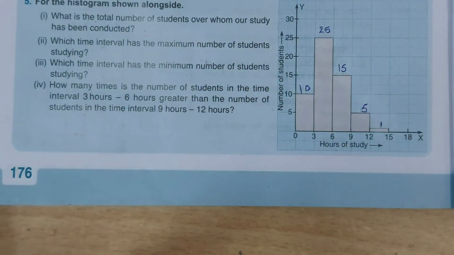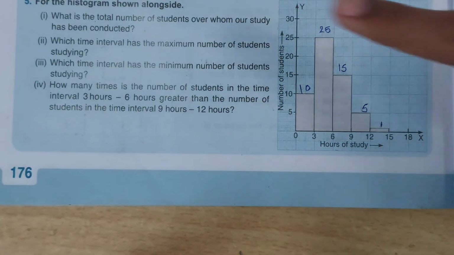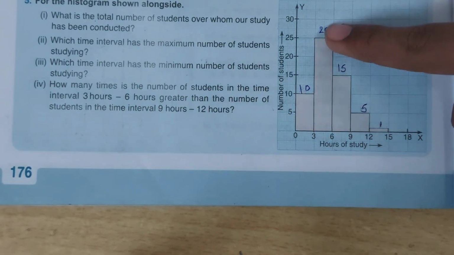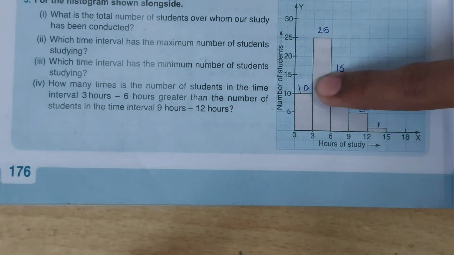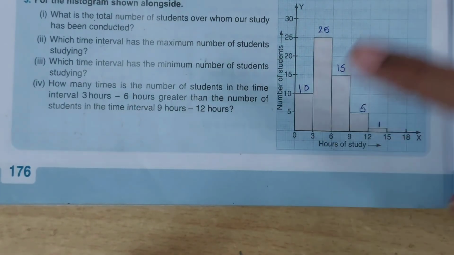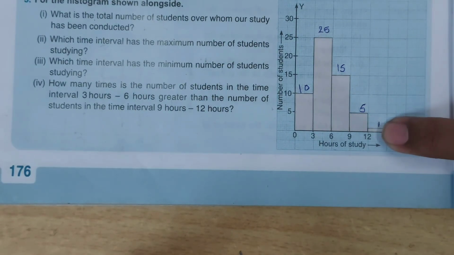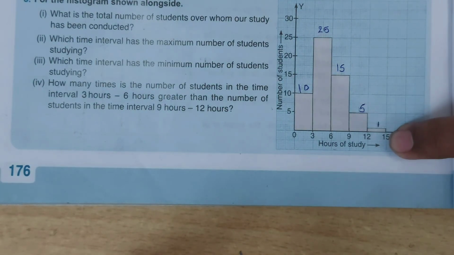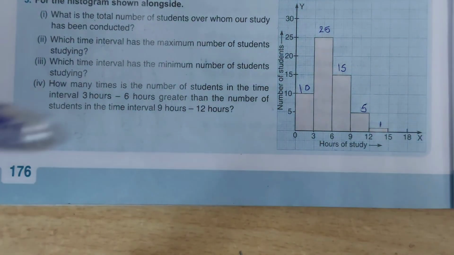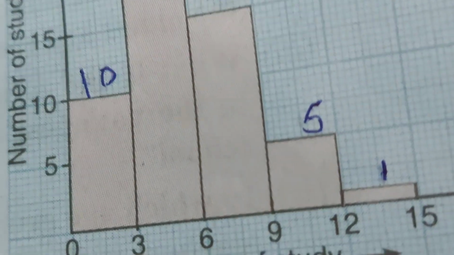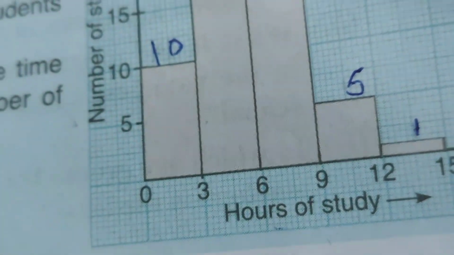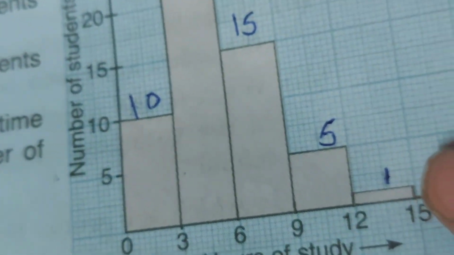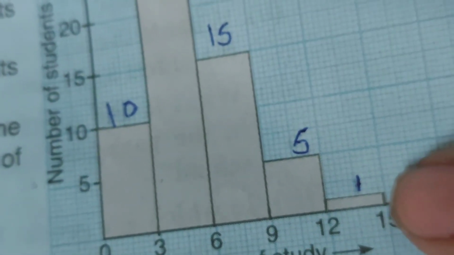The first ones are pretty easy to read: 10, 25, 15, 5. And for this 1, if you look closely, you will observe that there are 2 blocks, so you can see that 2 small blocks are representing 1 unit here.